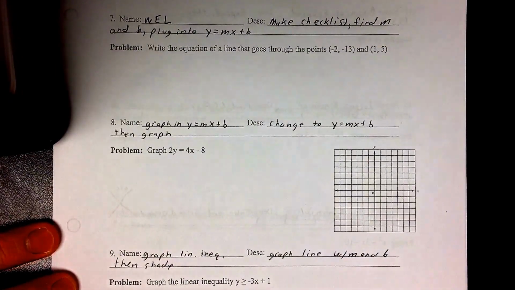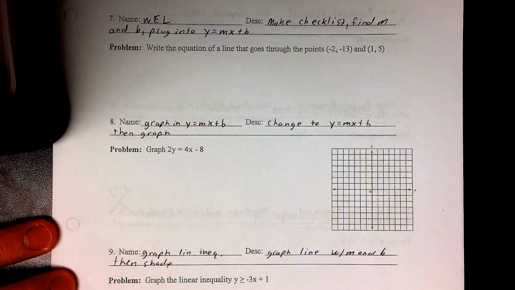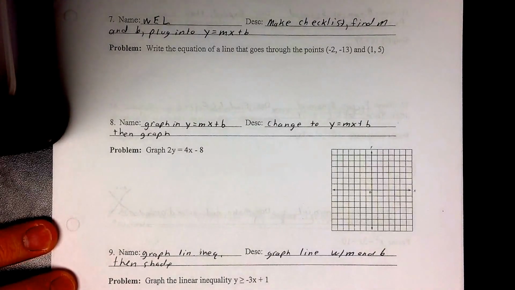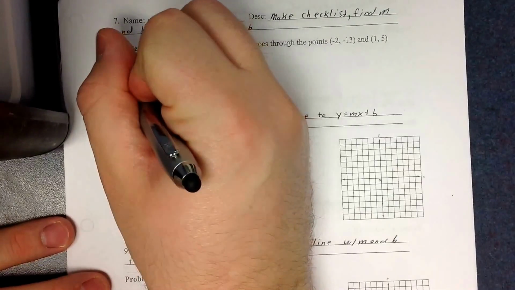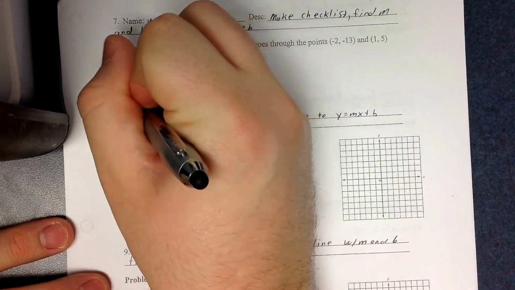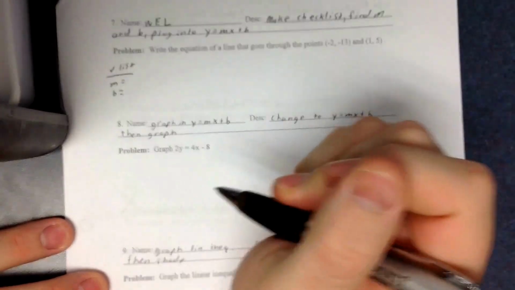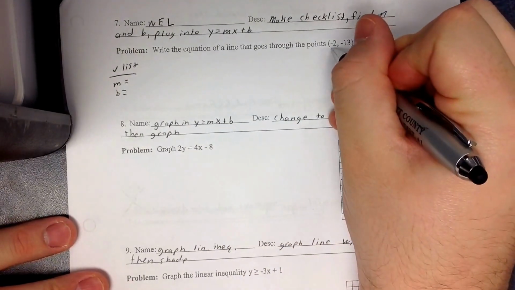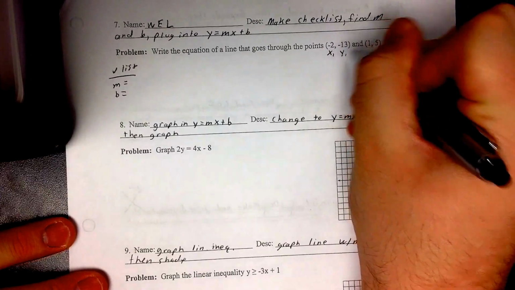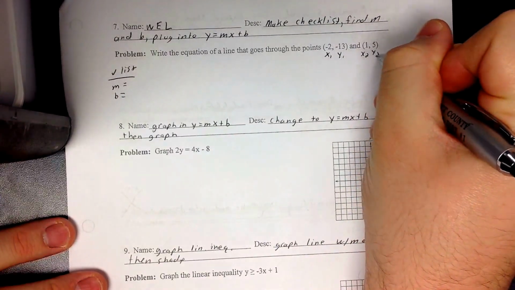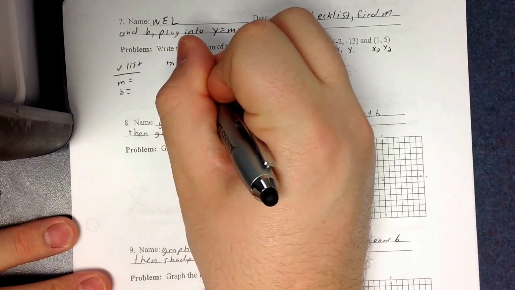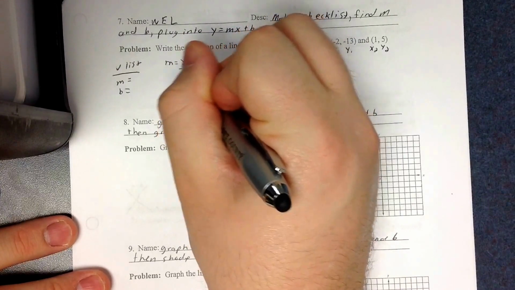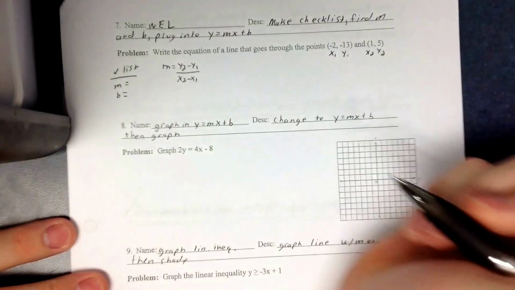Okay, number 7, write the equation of a line that goes through the points (-2, -13) and (1, 5). So it's a WEL. Going to make the checklist, find m and b, and then plug it into y equals mx plus b. So again, my checklist, I need m and b. It gives me 2 points, so it gives me an x1, y1, x2, y2. So to find the slope, I use m equals y2 minus y1 over x2 minus x1.